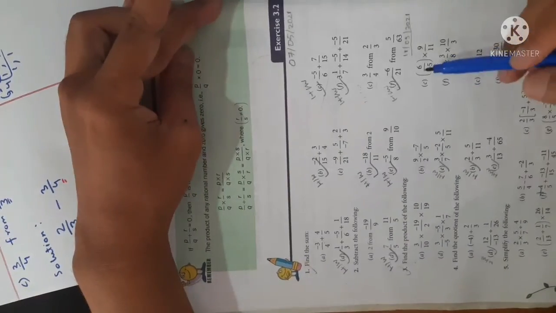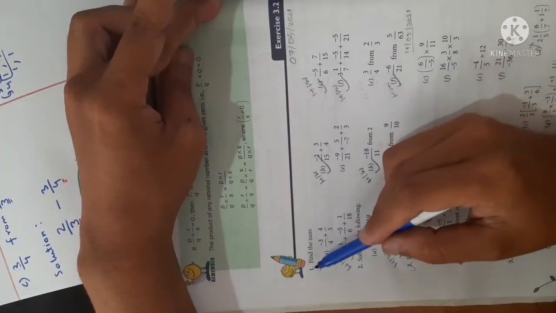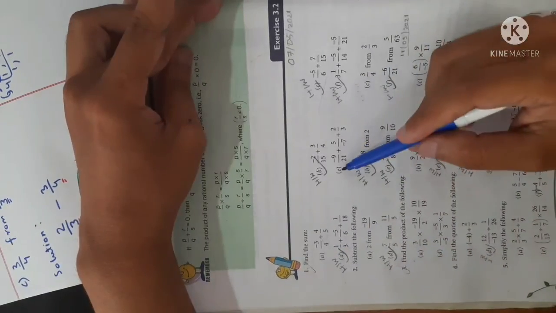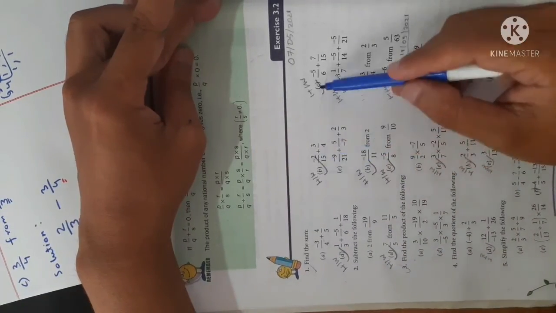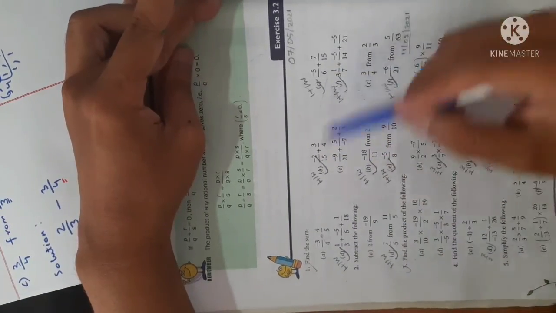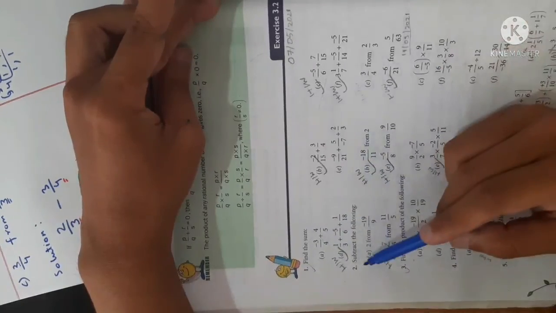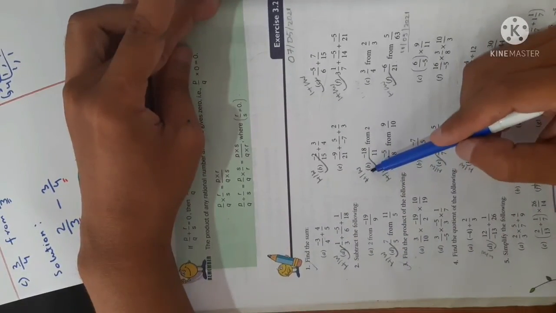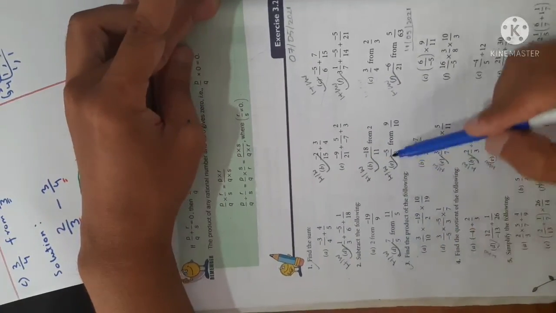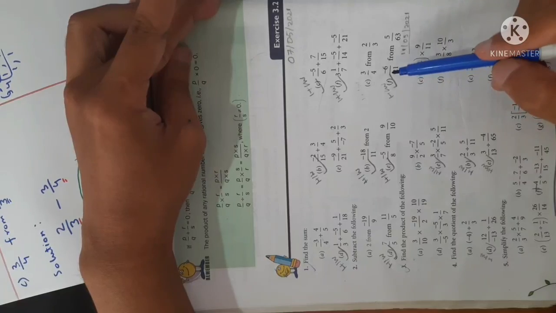So students, this is exercise 3.2. I have done for you question number 1A and question number 1E. So please try question number B, C, D, and F for question number 1. And for question number 2, question number B, D, E, and F. And please send it to me when you're done.